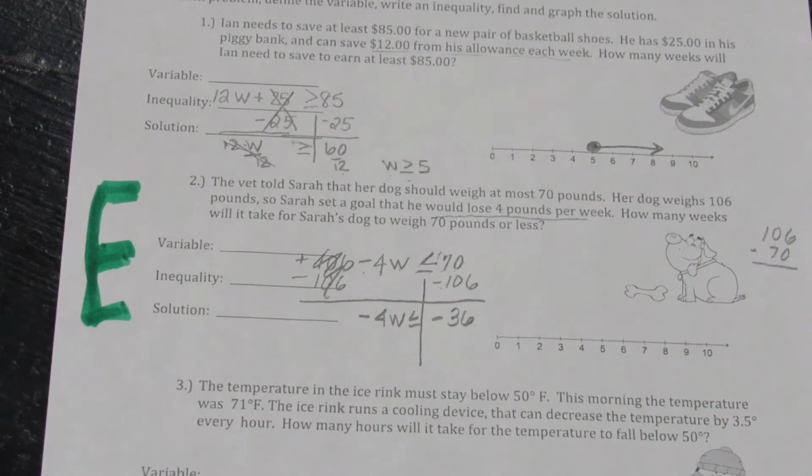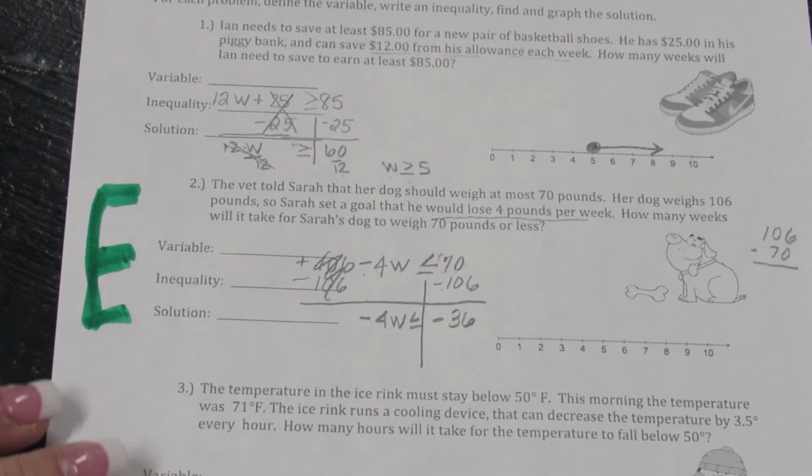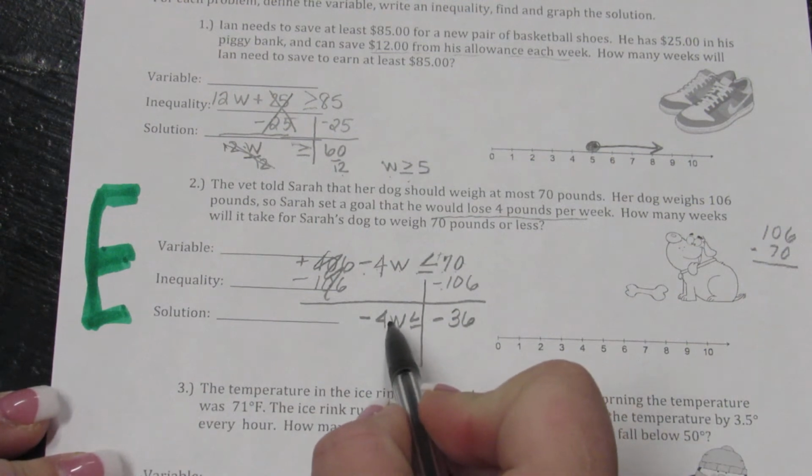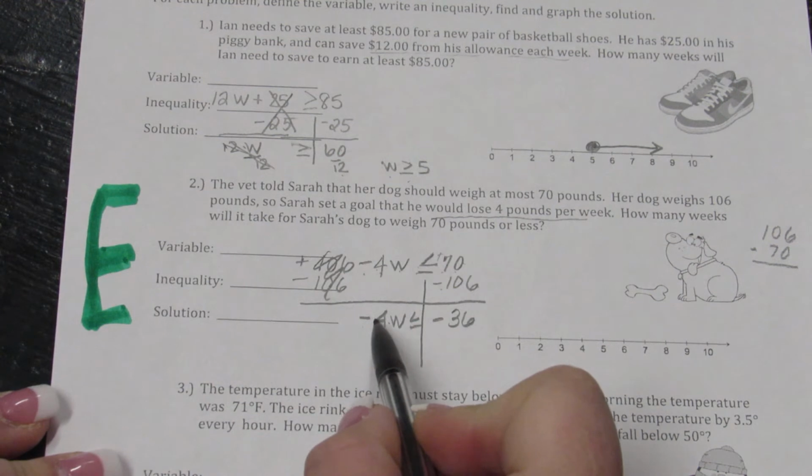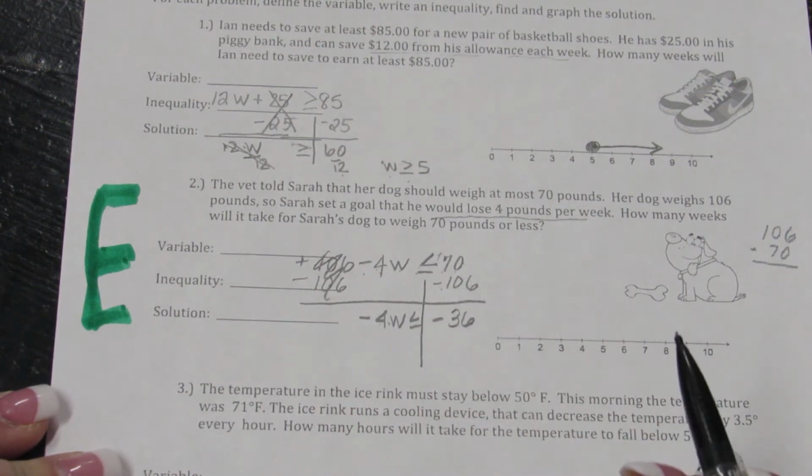In inequalities, and I won't do this to you on a test, in inequalities, if I have a negative that I multiply or divide by, so this is a negative 4 times W.